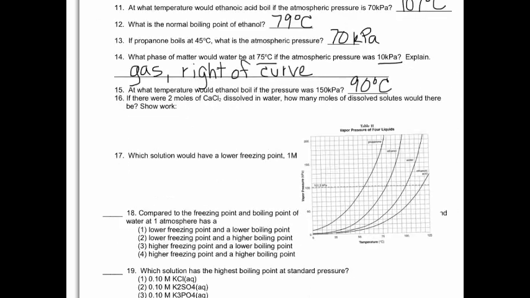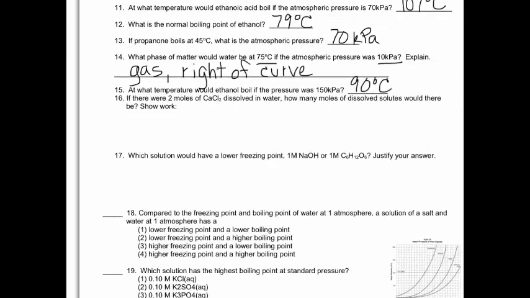Now we're done with vapor pressure. These last questions are going to be about colligative properties, or the fact that when you dissolve solutes in water, it'll increase the boiling point and decrease the freezing point.